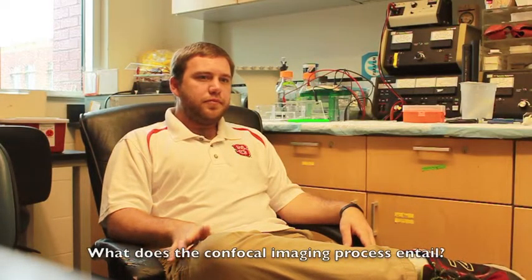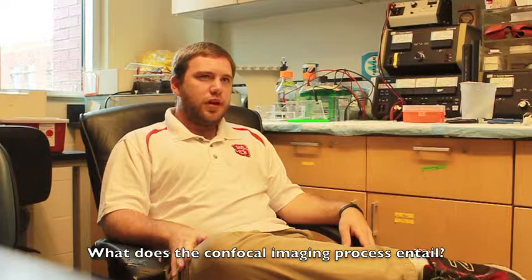What does the imaging process entail? It depends on your scope. There are multiple types of sensors and cameras and stuff like that. There is your basic camera, which is very similar to one of these guys, and some of your fluorescence microscopy will actually use a DSLR like that.